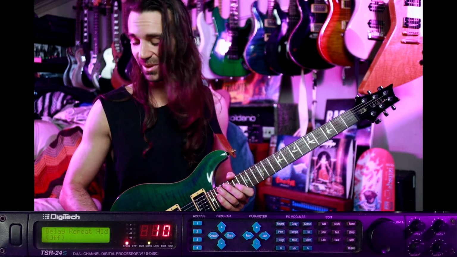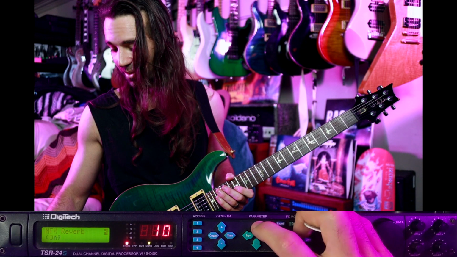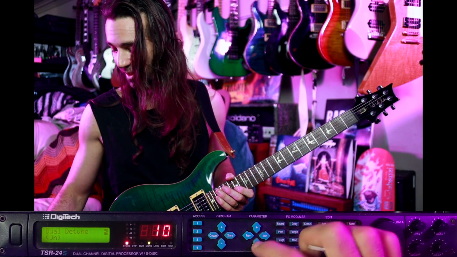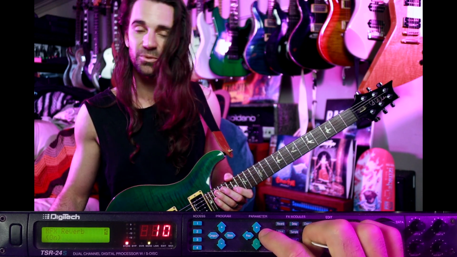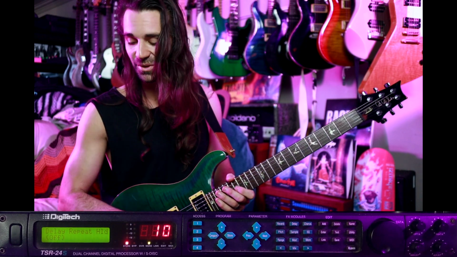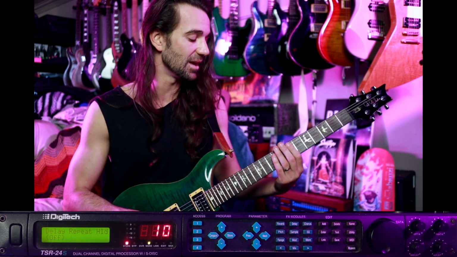This is kind of fun and really nice. I want the reverb on as well. I might turn the pitch detune off here. Let's go back to the delay so I can get my parameter that I want, the hold. This would make a lot more sense with a dedicated foot switch, which you can set up, but I'll just do it manually for now.